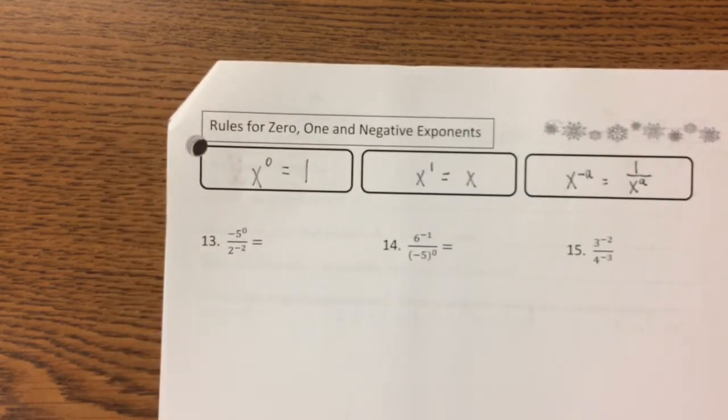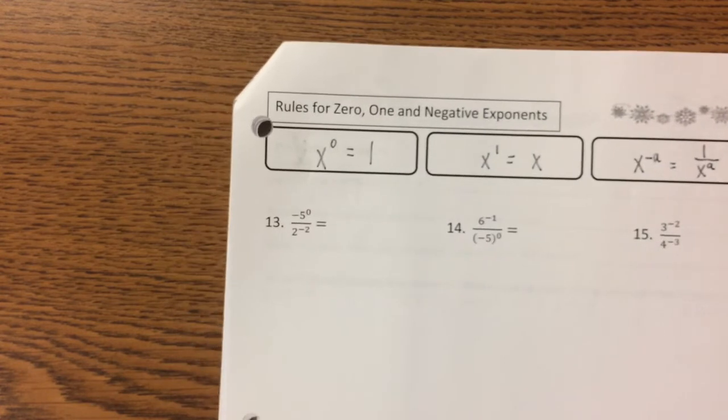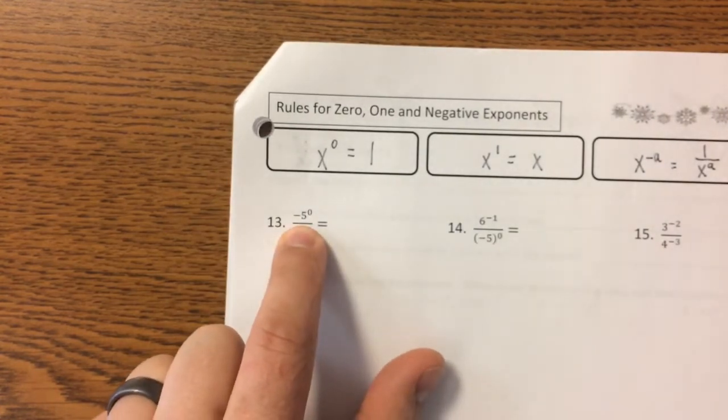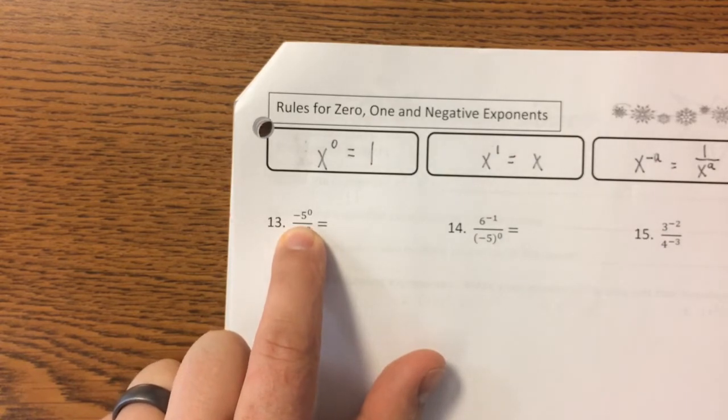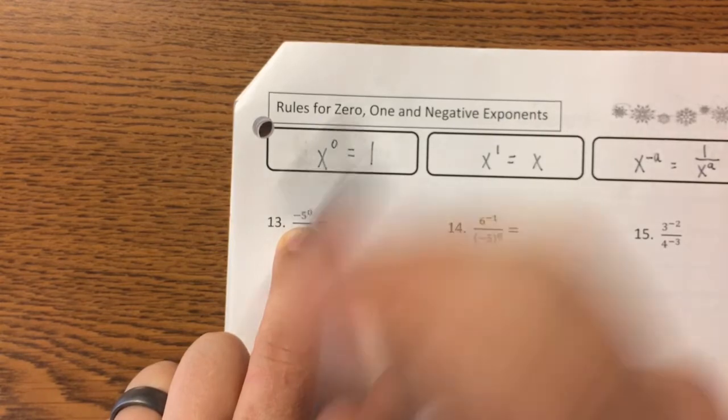Let's look at number 13. Negative 5 to the 0th power. There are no parentheses on there, so we're going to apply the exponent first and then apply the negative. So what is the numerator going to become? What is negative 5 to the 0th power here?